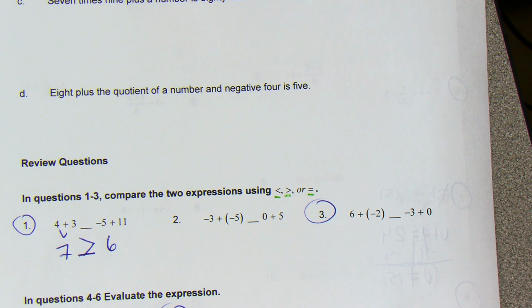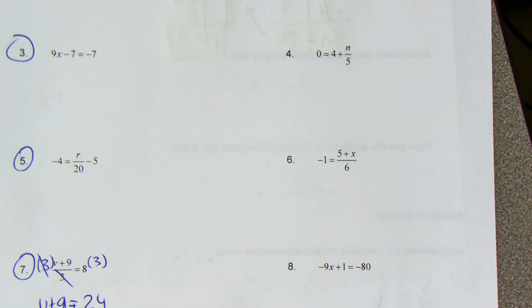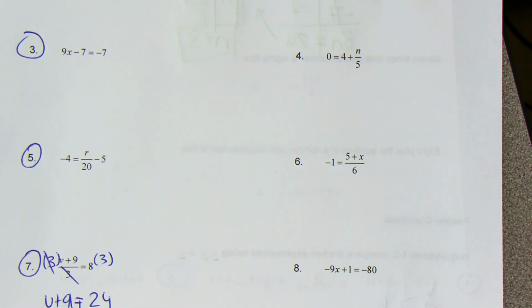Okay, so that was the homework help video for worksheet 2.2. Remember, we're only doing the odd problems for today, but we will be doing the even problems. So do not throw away this worksheet. Okay.